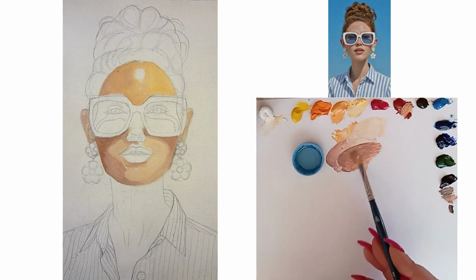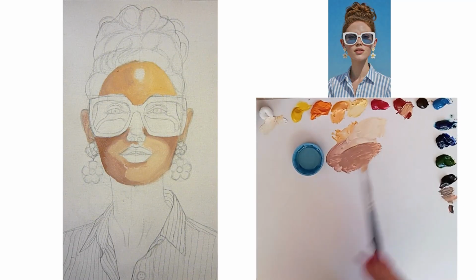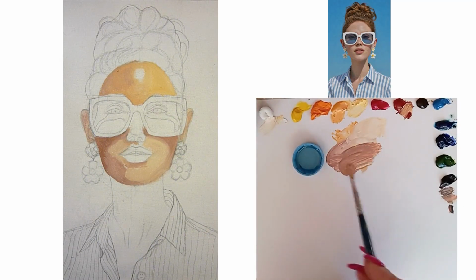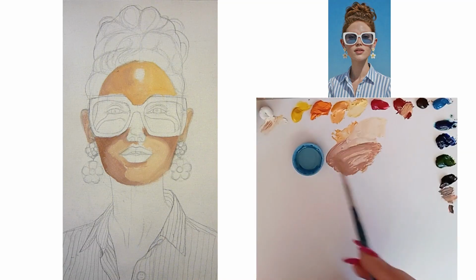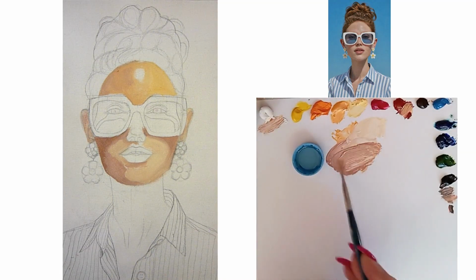Since I wrote the names of the colors on the palette before starting the painting, I won't mention the name of each color every time. Just pay attention to how much of each color I pick up from the palette and how I mix them together.